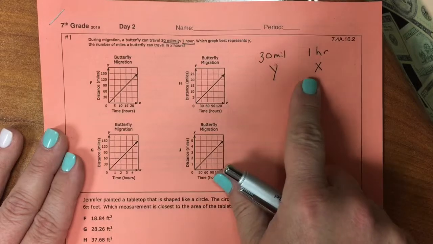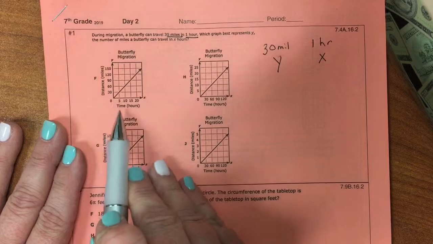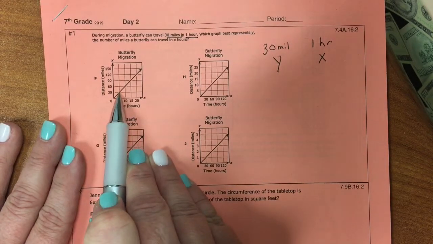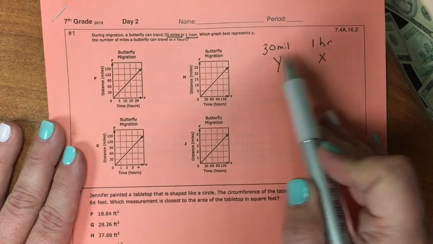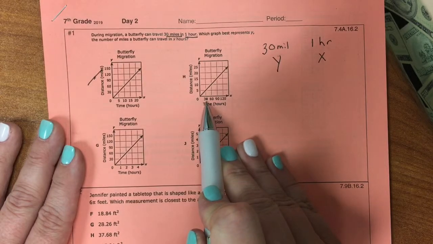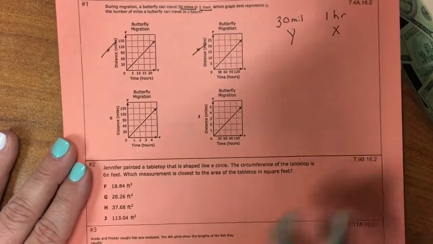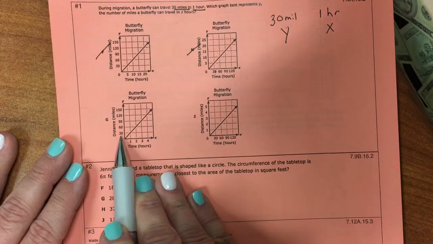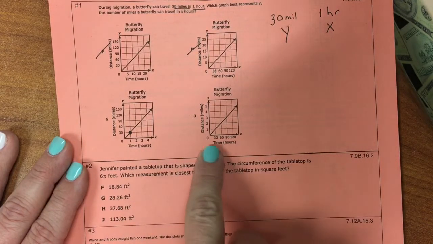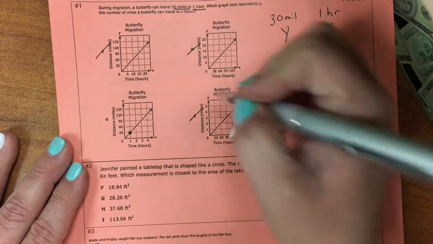All right, so I need my 1 hour to be on the x-axis. So I come over to time, and I can't really see the 1 hour because it's counting by fives, but at 5 and 30, it's on the line. I need it to be 1 and 30, so it can't be F. On H, this says 30. I need it to be 1 and 30. G, I have my 1 hour and my 30 miles, my points on the line. On J, this is 30 and 1, this is backwards, so it's not J.